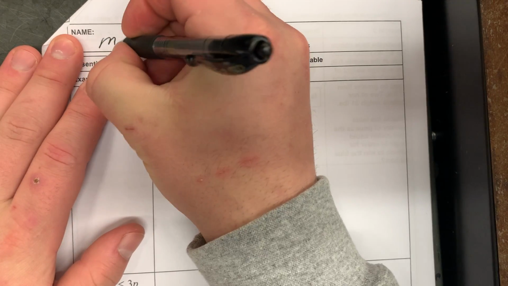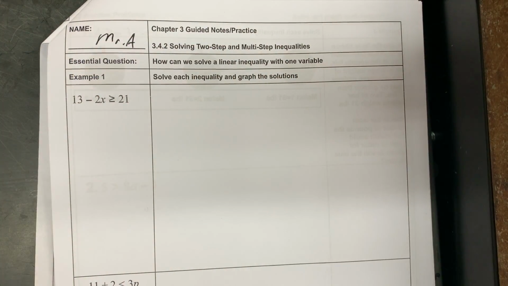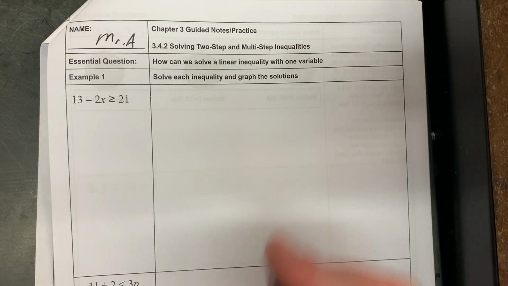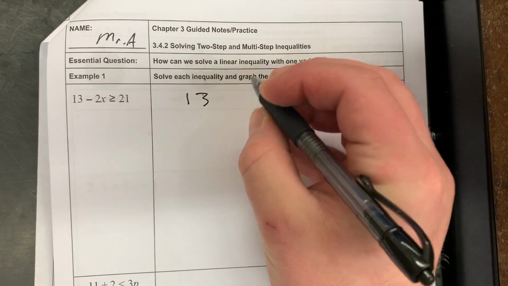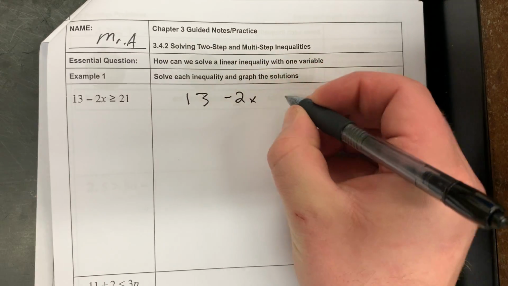Make sure you put your name at the top of your packet, at least that way it's on one page or another. It's always better to have it on both pages rather than just a single page. Let's start by rewriting our problem over here so we can work in a little bit larger space.